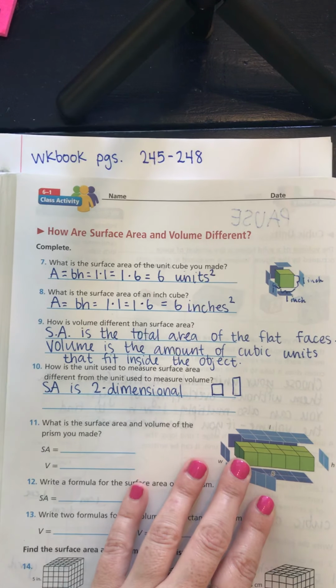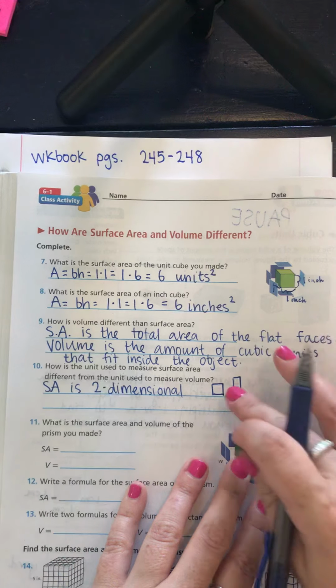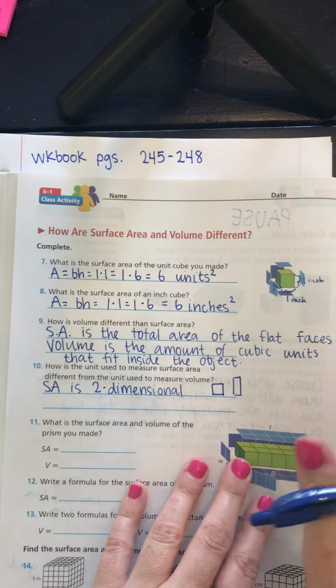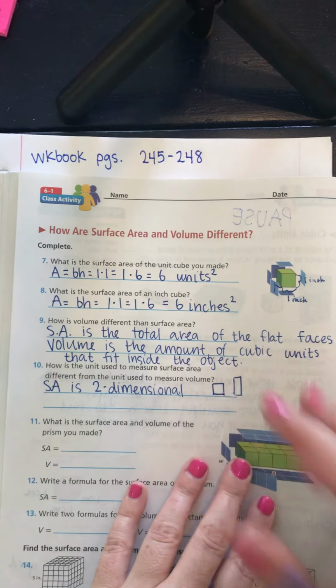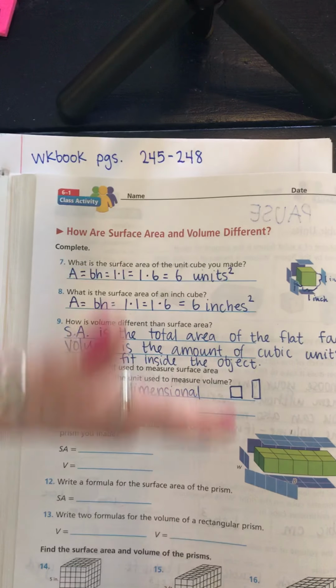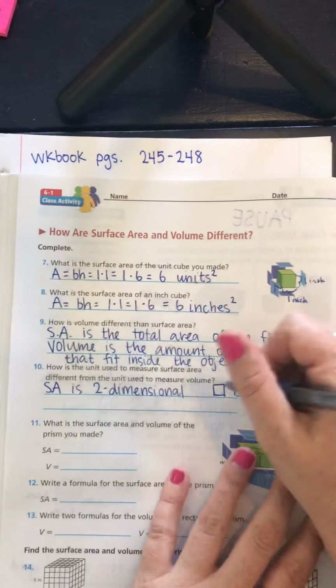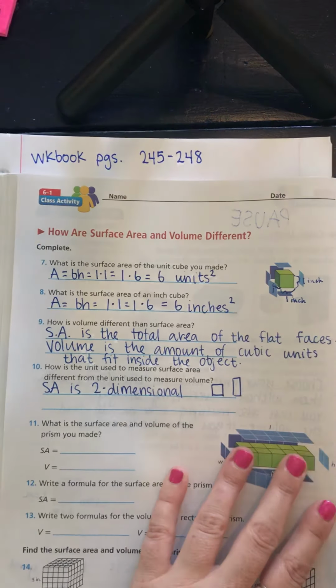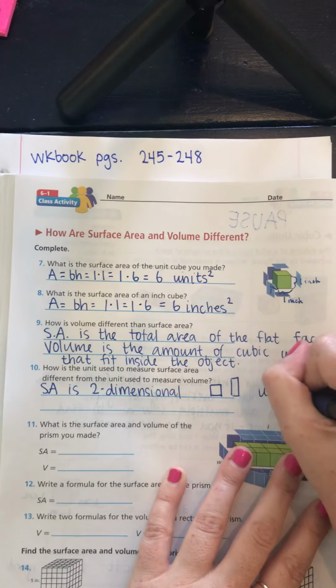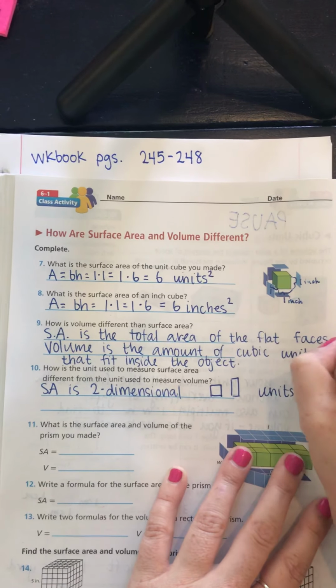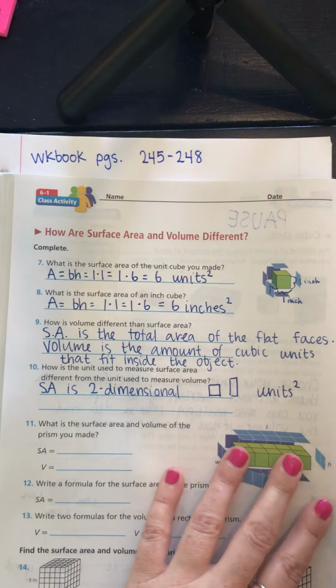It's just the base and the height of it. There's nothing else to it. This is just something that I can just draw on a piece of paper. It doesn't have any depth to it or any length going back. So this is two-dimensional, and that's why it's units squared. All this is a square.